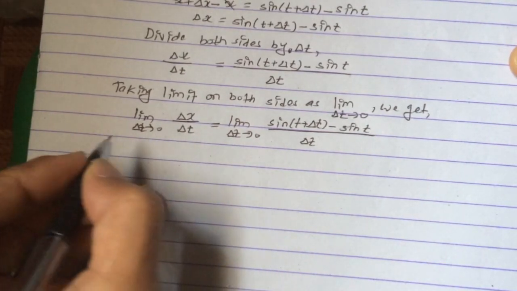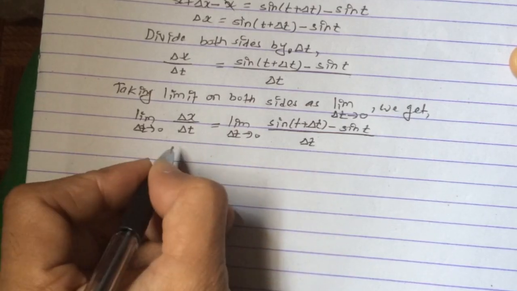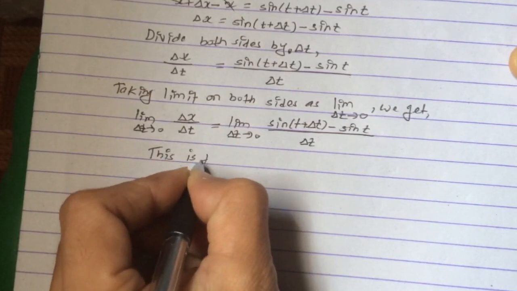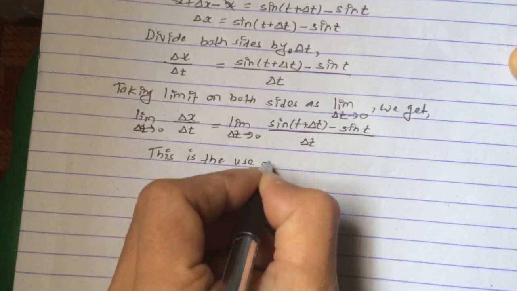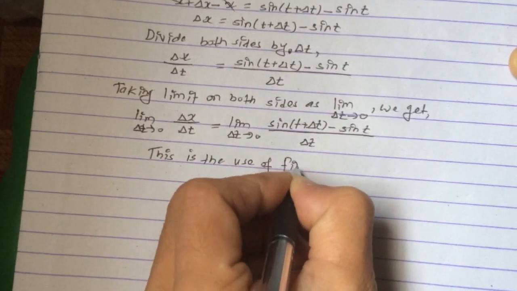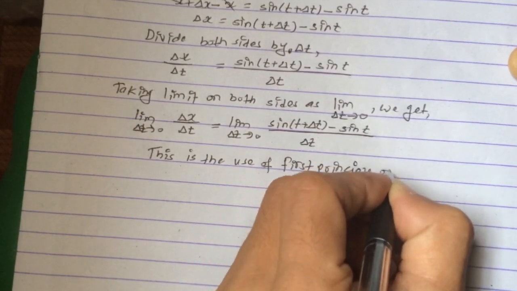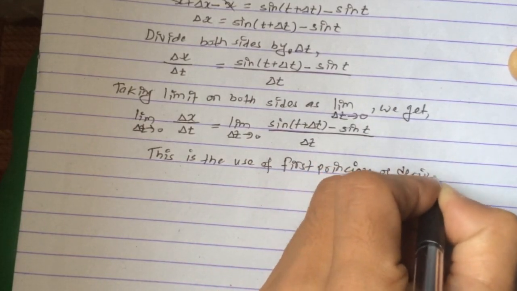This is actually the application of the first principle of derivative. To find the derivative by using the concept of limit is actually the first principle of derivative.